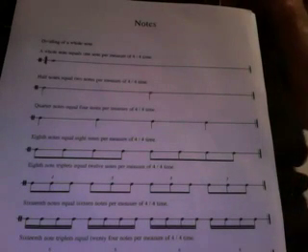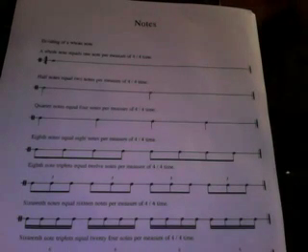Eighth notes equal 8 notes per measure of 4/4 time. 1 and 2 and 3 and 4 and. Eighth note triplets equal 12 notes per measure of 4/4 time. 1 and a 2 and a 3 and a 4 and a.